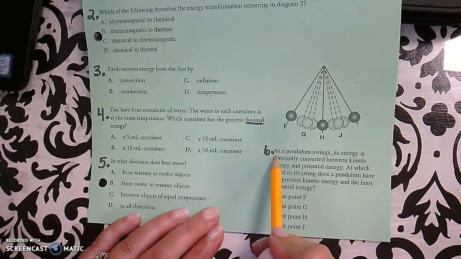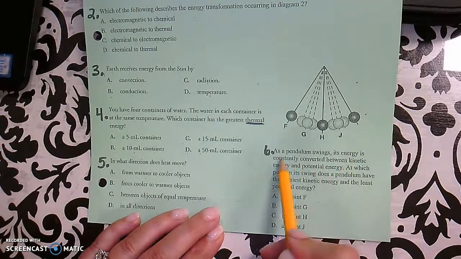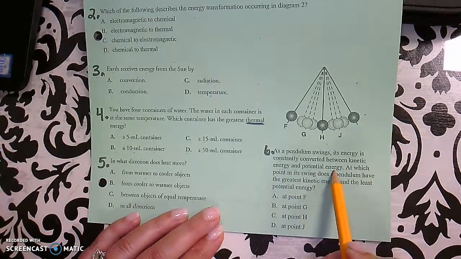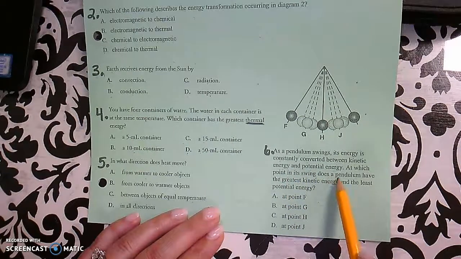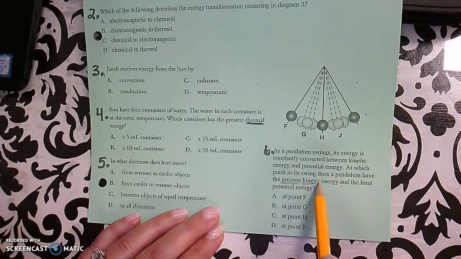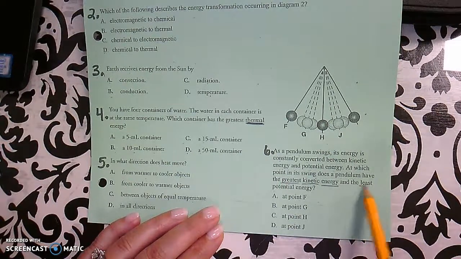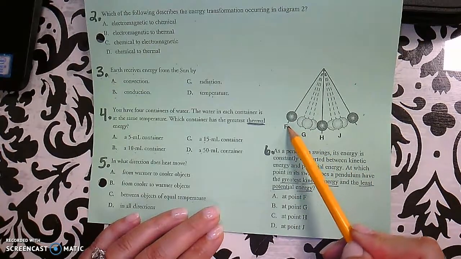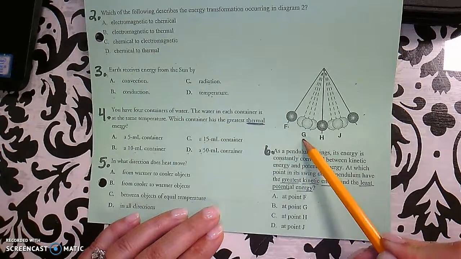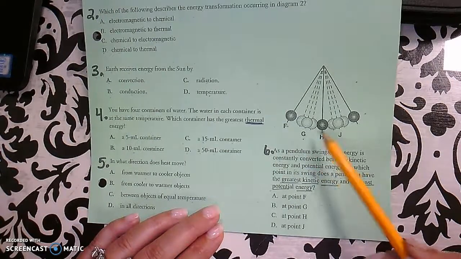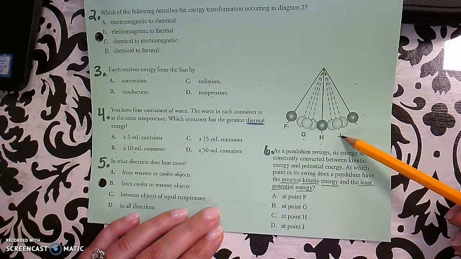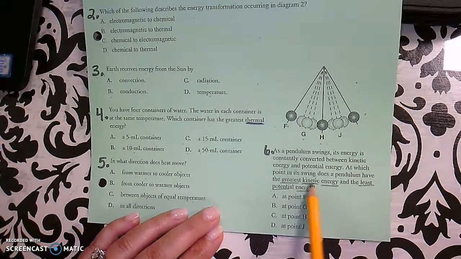Number 6, as a pendulum swings, its energy is constantly converted between kinetic energy and potential energy. At which point in its swing does a pendulum have the greatest kinetic energy and the least potential energy? Is it at point F for A? Is it at point G for answer B? Is it at point H for answer C? Or is it at point J for answer D? The greatest kinetic energy and the least potential energy.